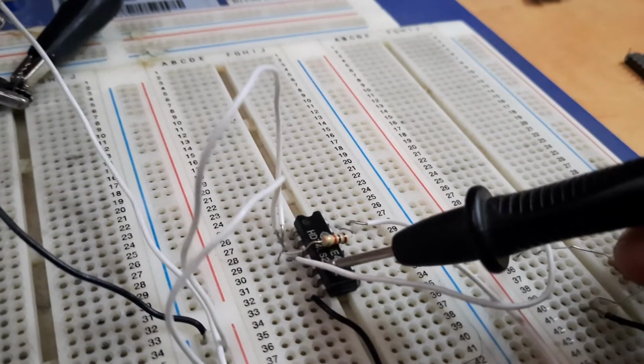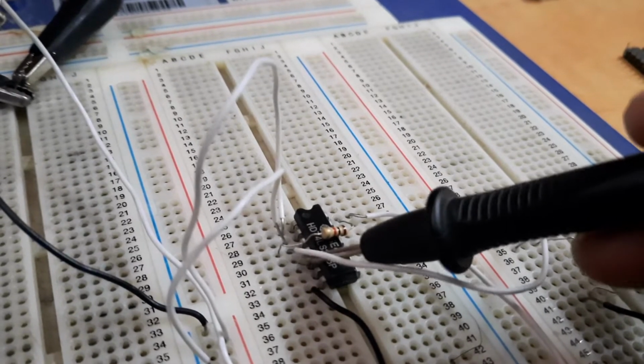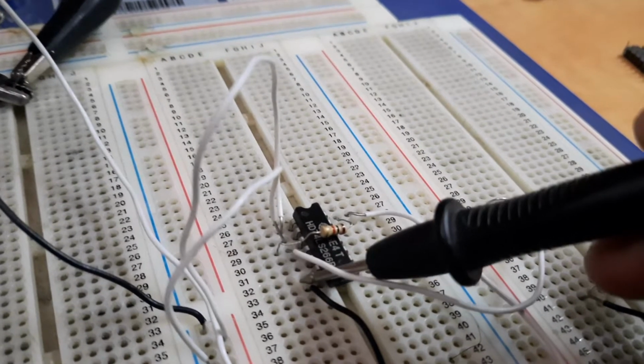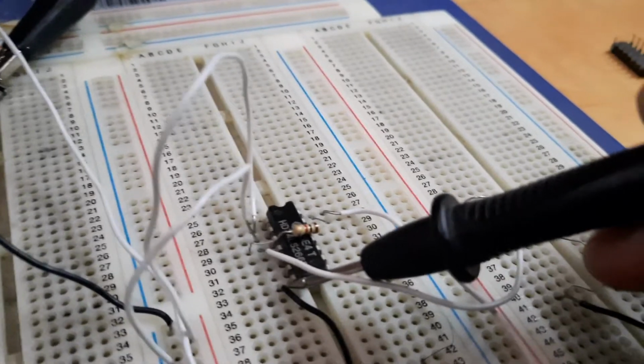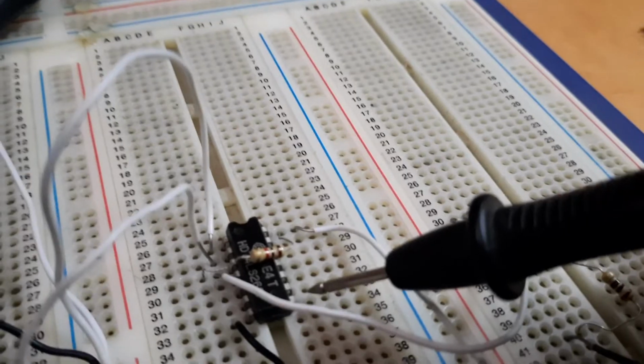Similarly, the next 3 pins are in the same order. The first 2 pins are the inputs and the third one is for the output. The 7th one is ground. Again, from this side, I guess it's the same.